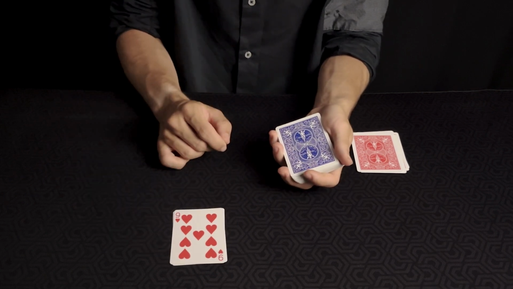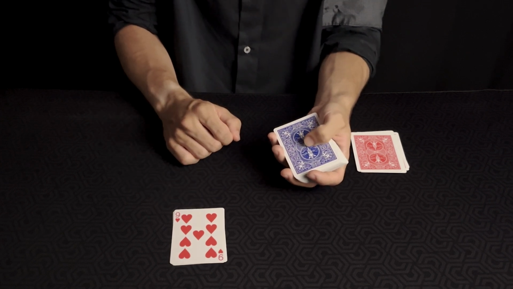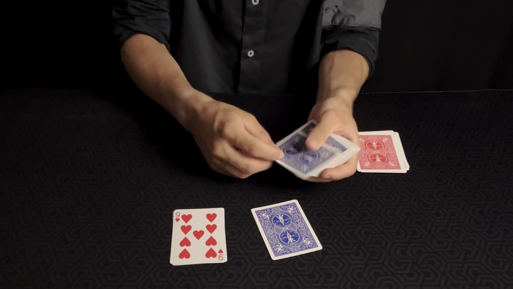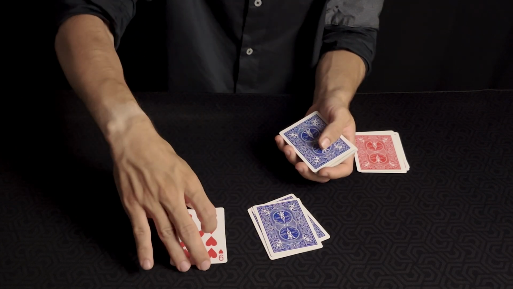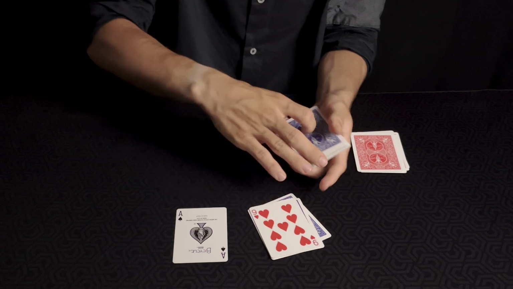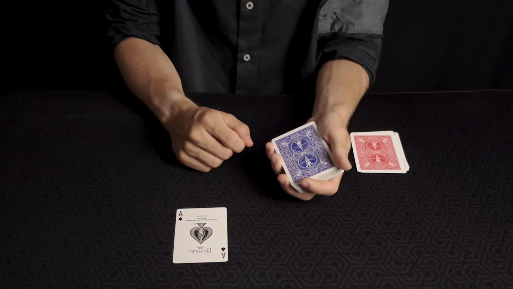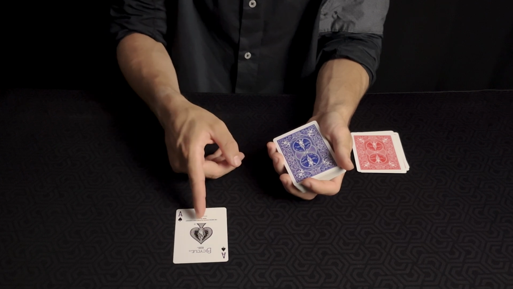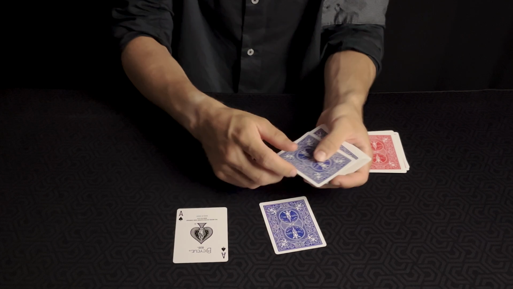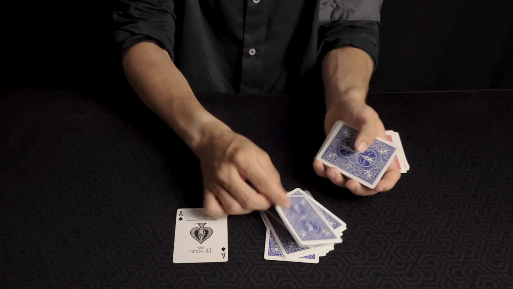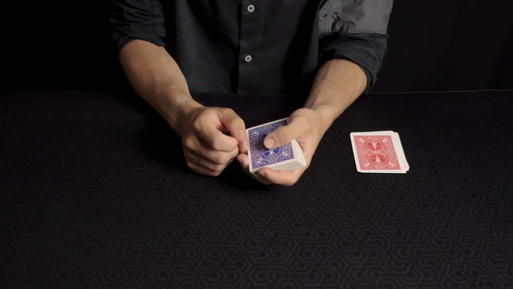He continues with the 9 of hearts. What's the number necessary to go from 9 to 14? The answer is 5. So the magician counts 5 cards on the table and buries the 9 of hearts inside the deck. And finally, how many cards are necessary to go from 1 to 14? The answer is 13. So the magician counts 13 cards on the table and buries the ace of spades inside.